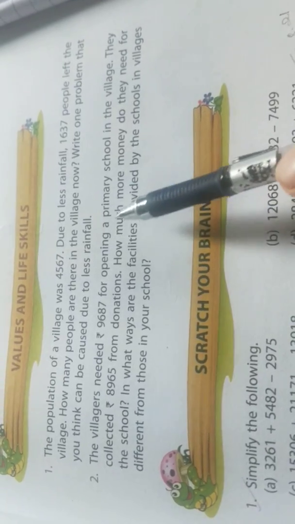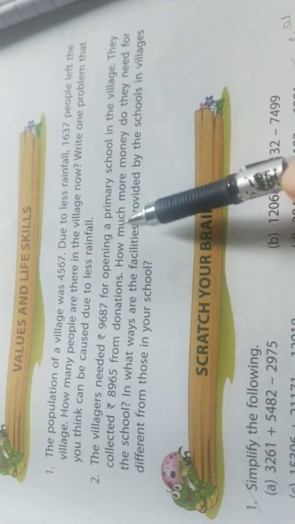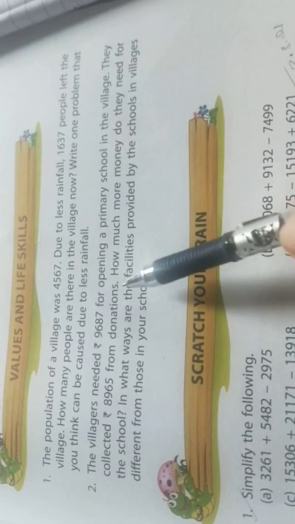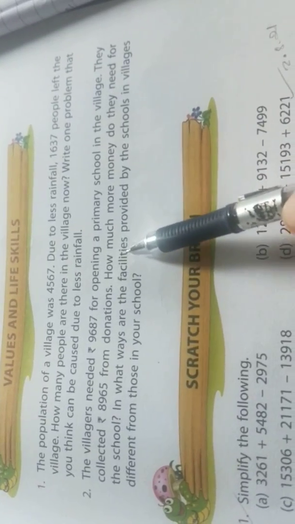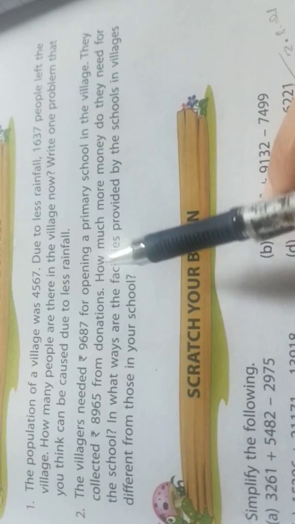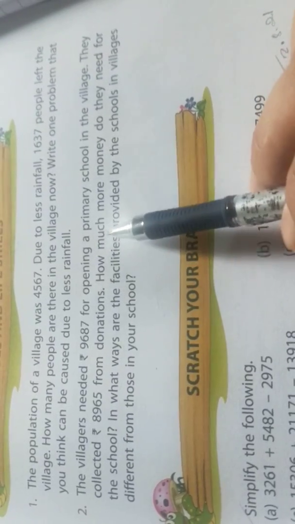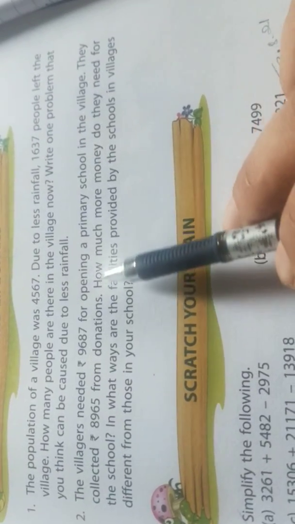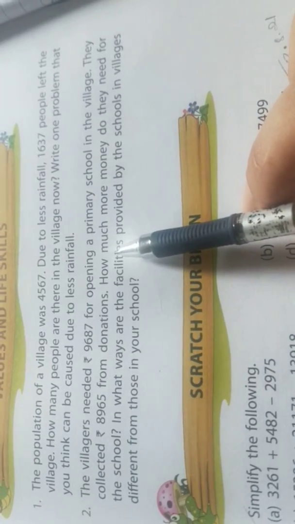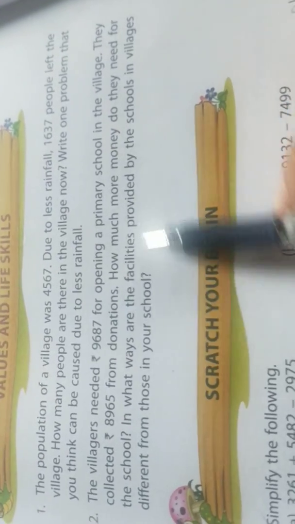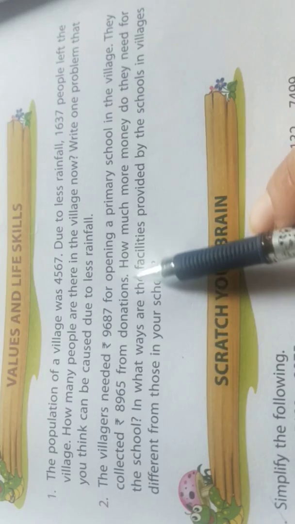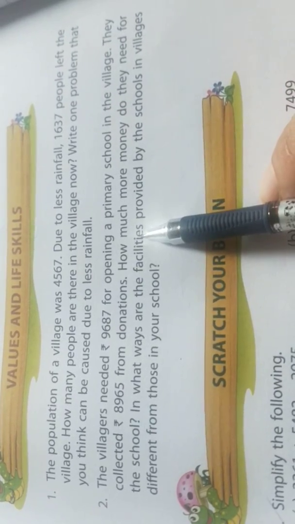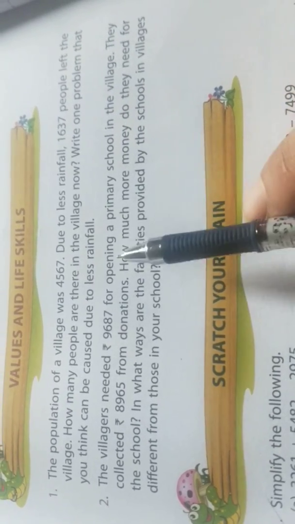a good playground. These are the problems in government schools. I'm not saying all of them are bad. Some of them have good facilities, but in general, in villages, they do not have many facilities provided in their schools. This is the problem that we can discuss over here, through this video, through this question.